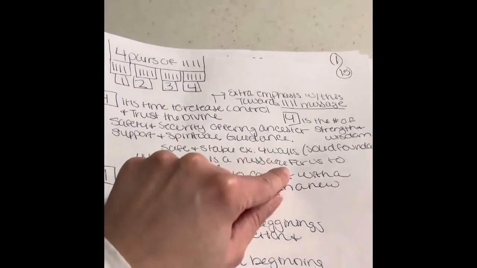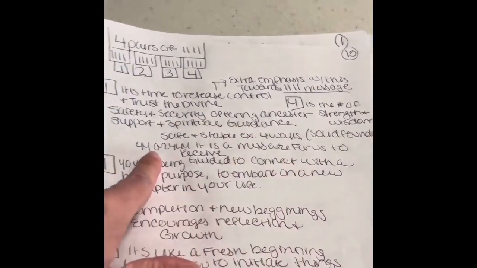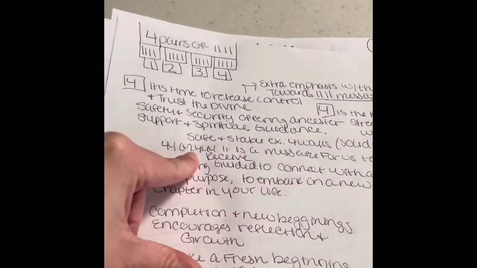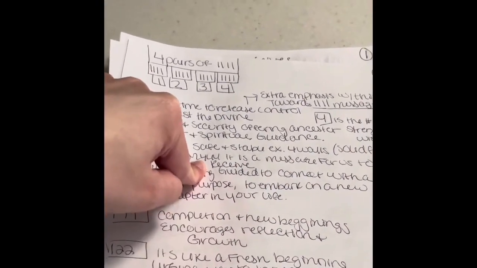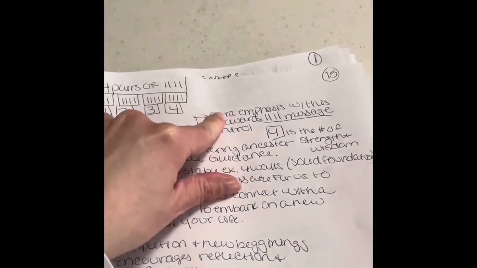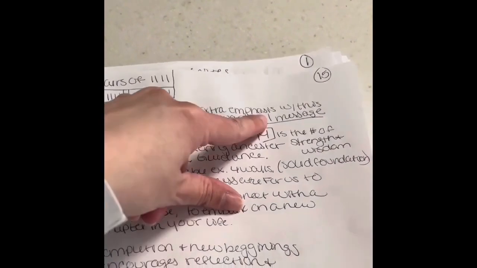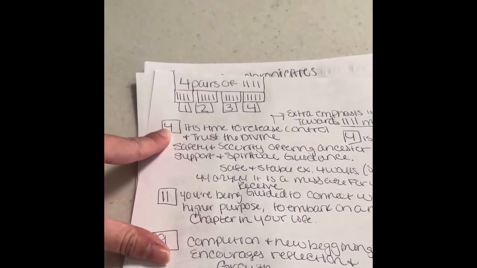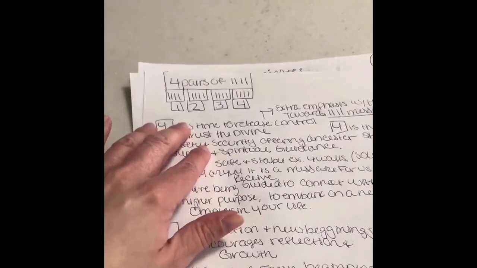The example would be 4 walls, your solid foundation. 44 or 444 is a message for us to receive. 444 is also a Pleiades number because Pleiades is 444 light years from Earth. And there's an extra emphasis with this towards the 1111 message because we have 4 pairs of 1111, which is why I wanted to look up this number specifically.